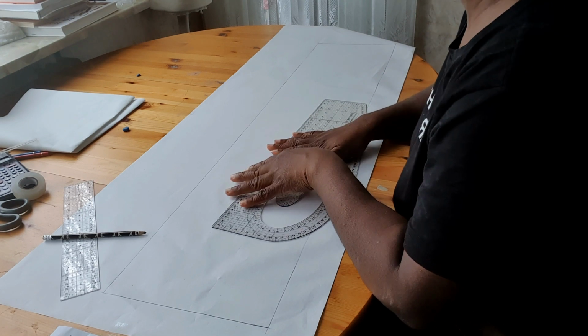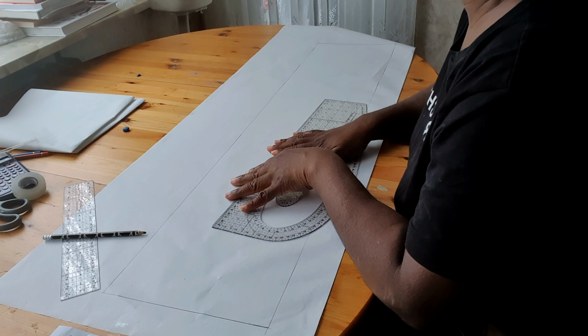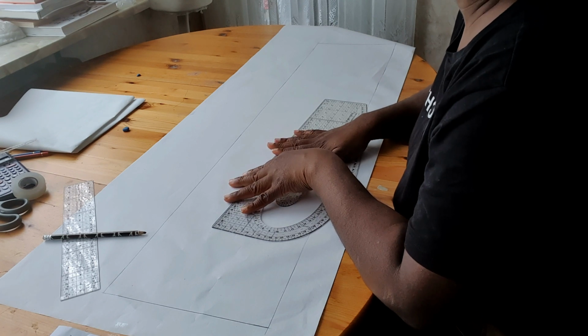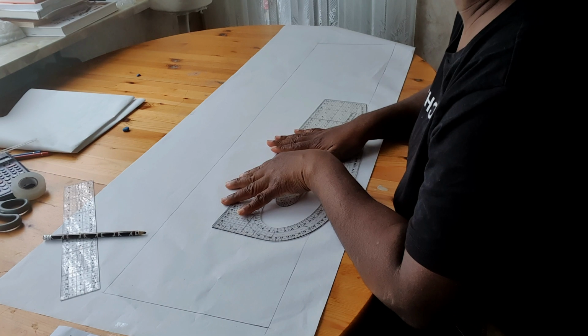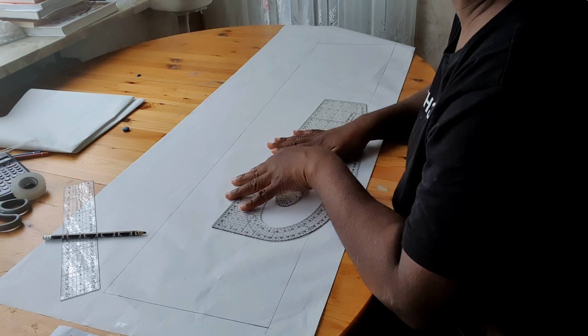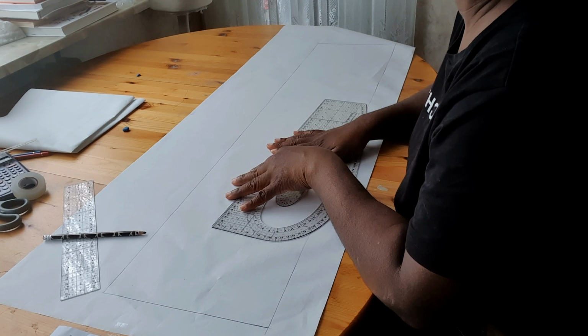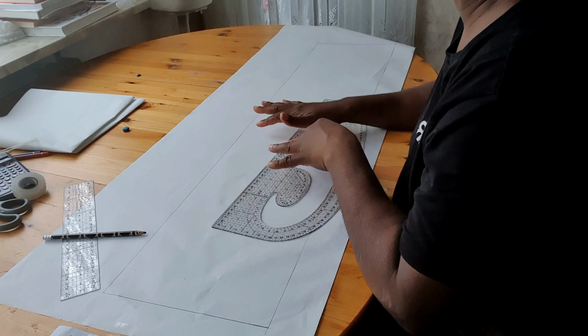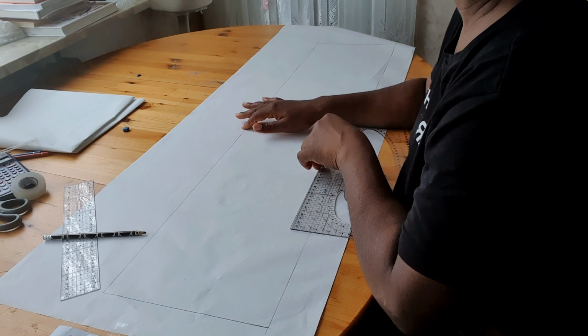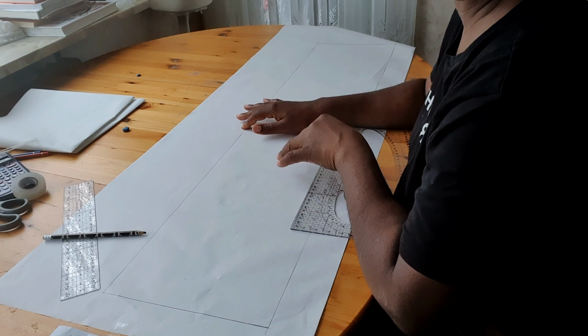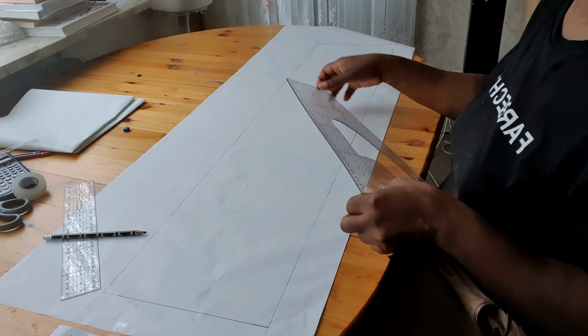So right now you have to work with the largest part of the measurement. And here the largest part of the measurement is the hip measurement. So as I earlier said, the hip measurement is 94 centimeter, then I have to divide it by 4. When I divided it by 4, I got 23.5 centimeter. So the width of my body has to be 23.5 centimeters. Please, all in centimeters.